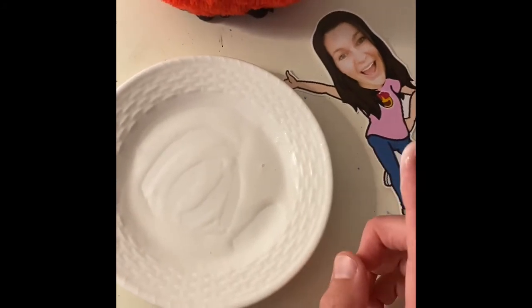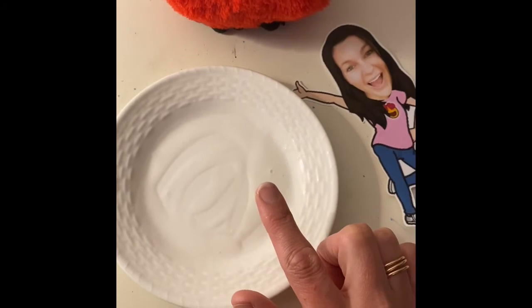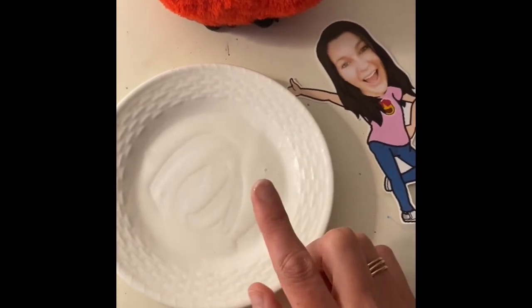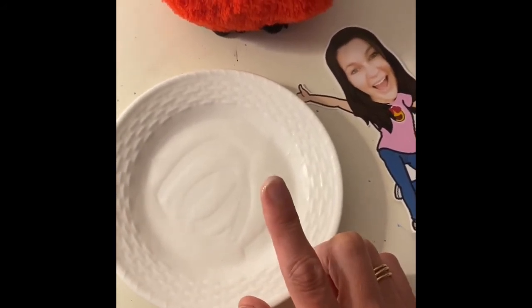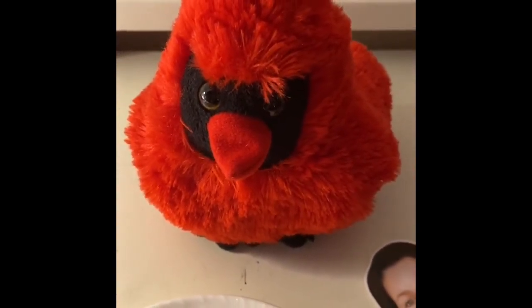Okay, so what did you guys observe? How did the toothpaste change? How did the properties of the toothpaste change when we added water? Why don't you go ahead and whisper that to little Tweet? How did the toothpaste change?